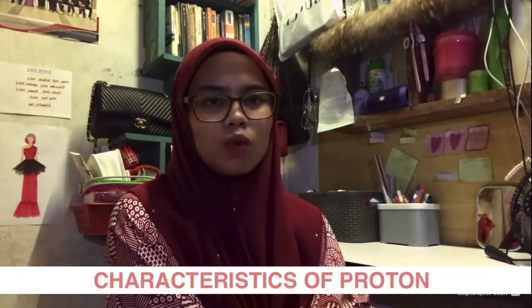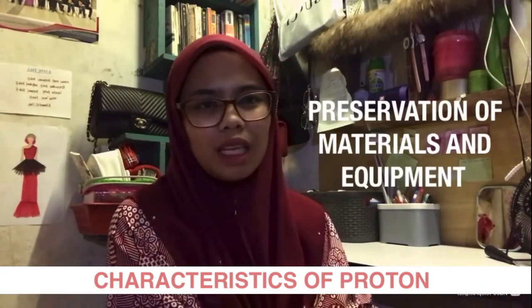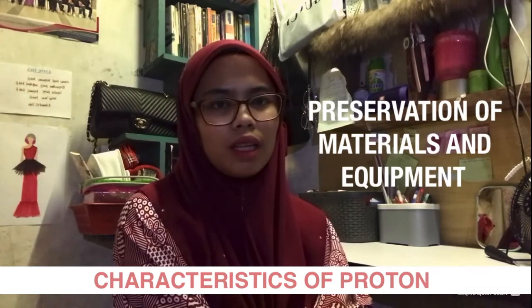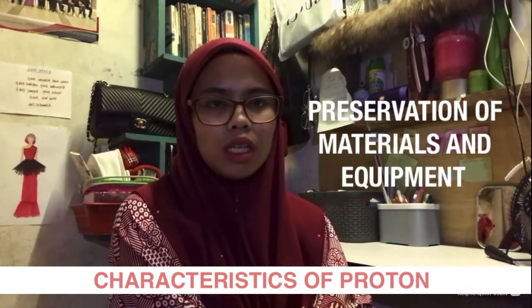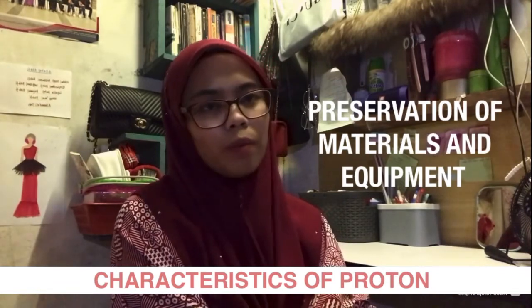And the last one is preservation of material and equipment. The layout should contain safeguards against fire, moisture, theft, and general deterioration of equipment and materials. Lastly is about the characteristic of hospital.